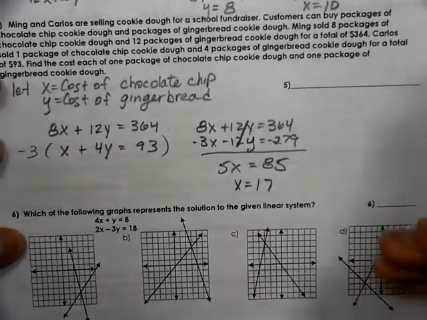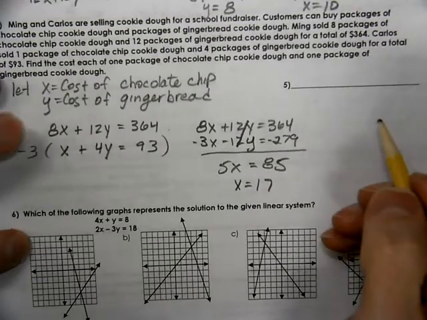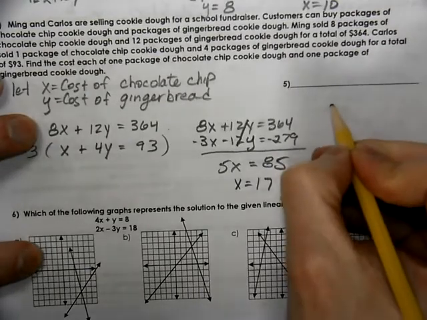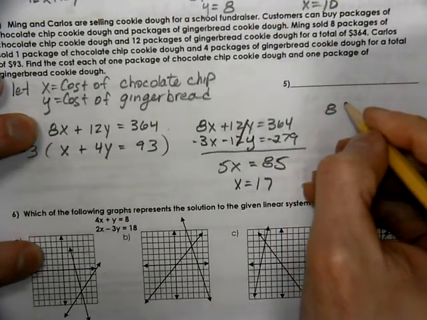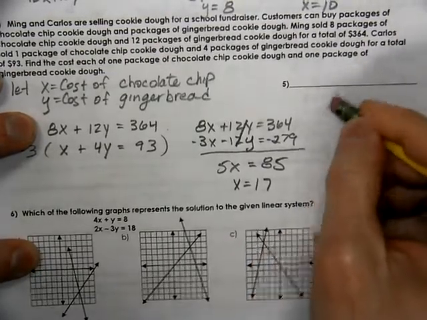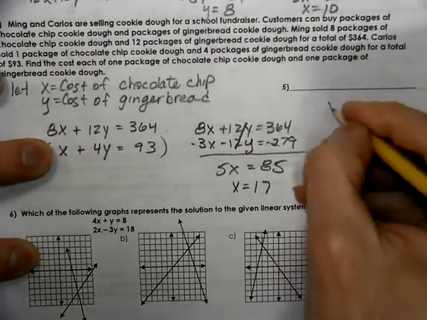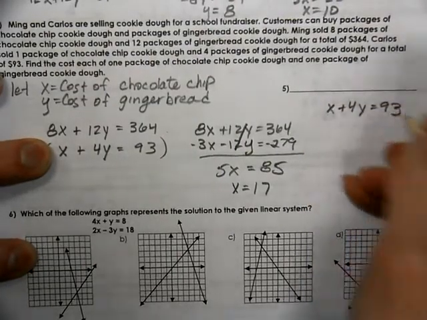Now I plug it back into either one of the equations. I don't want to do 8 times that. Let's just do x plus 4y equaling 93.